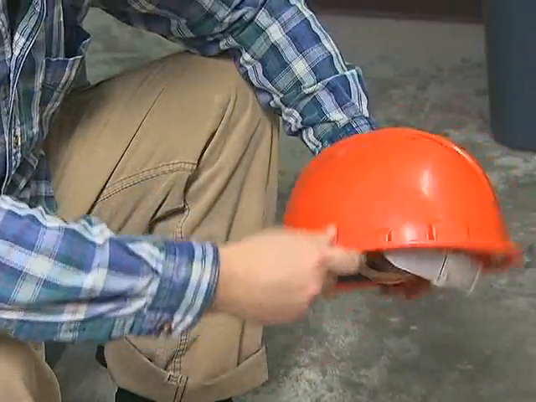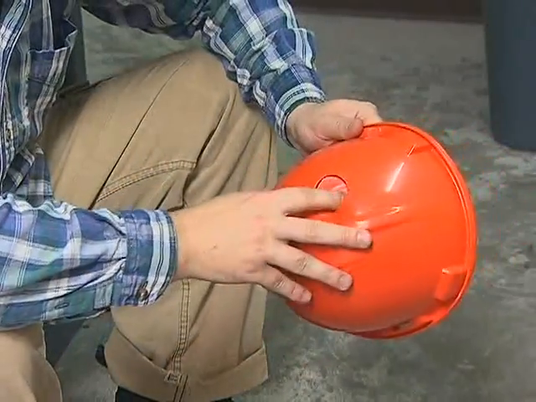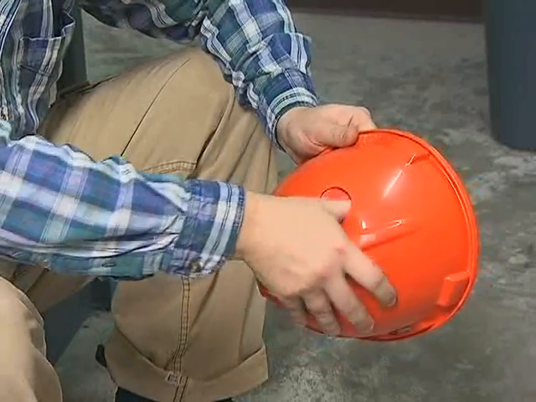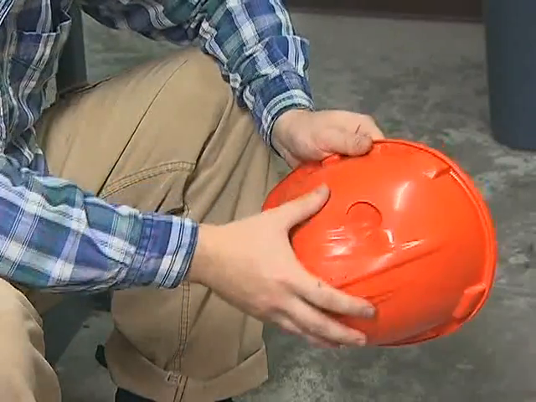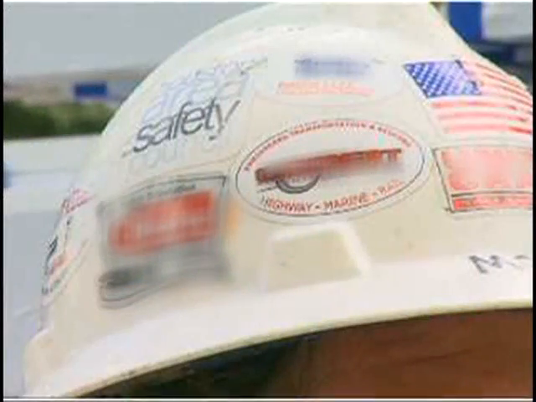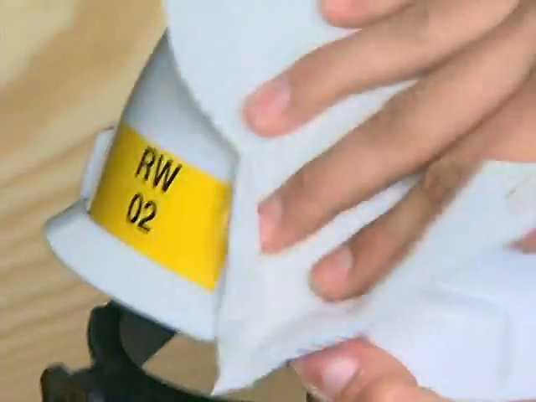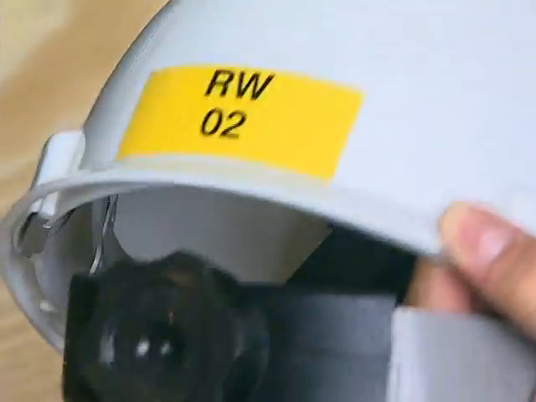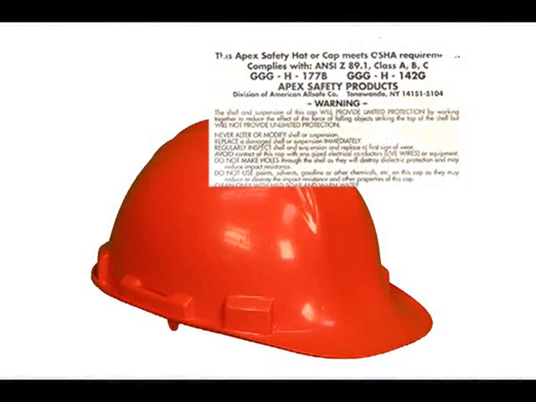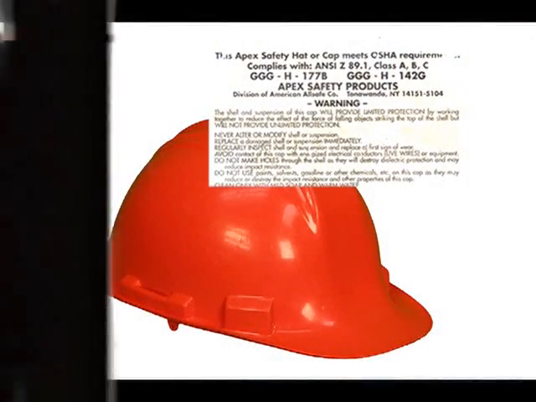Inspect hard hats before each use for cracks or deformations. Never wear a cracked or deformed hard hat. Limit use of paints or stickers on a hard hat shell, which can hide signs of deterioration. Although it is good practice to clean hard hats, some cleaning agents, solvents, and paints can compromise the integrity of the shell as well as eliminate electrical resistance. Follow manufacturer's recommendations for cleaning.